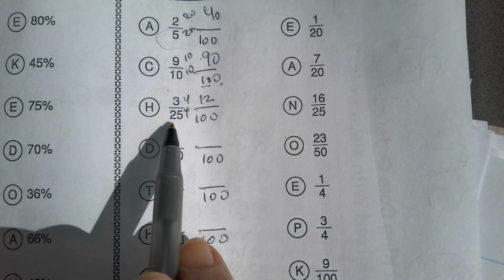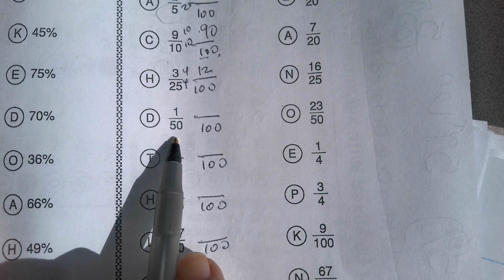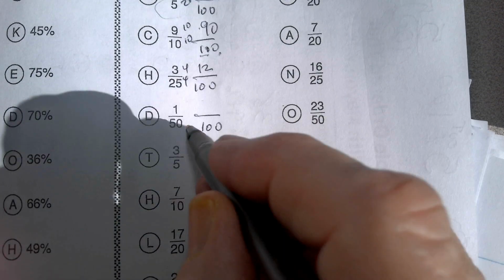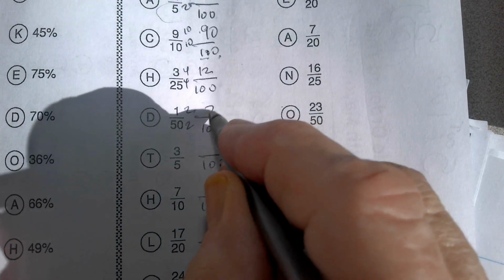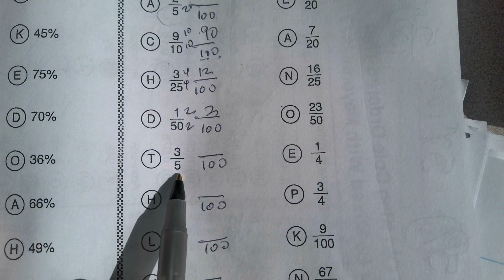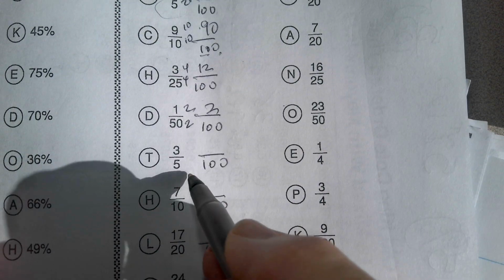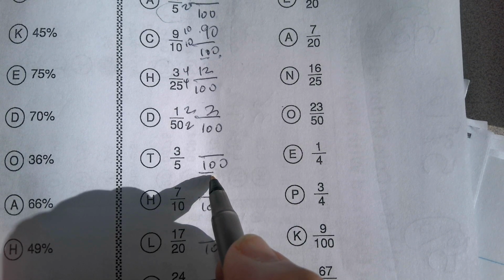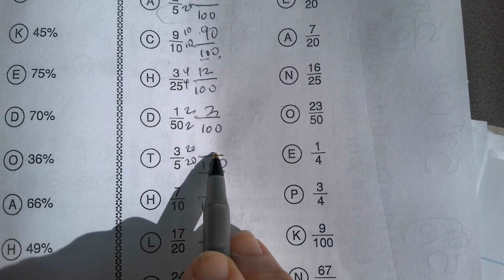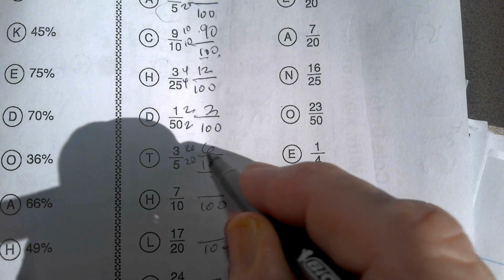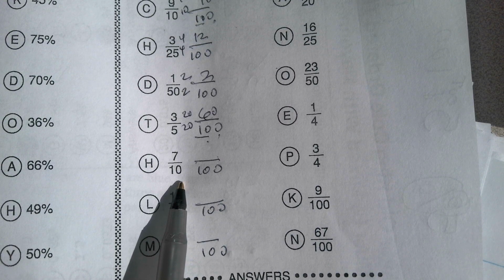How many 50 cents is in a dollar? How many 50s make 100? 2. So times 2, times 2. What is that number on top then? 2. How many nickels in a dollar? 5 times what is 10? 2 with an extra 0, 20. And 20. What is my top number? 60. Who knows 10 times what will give me 100?